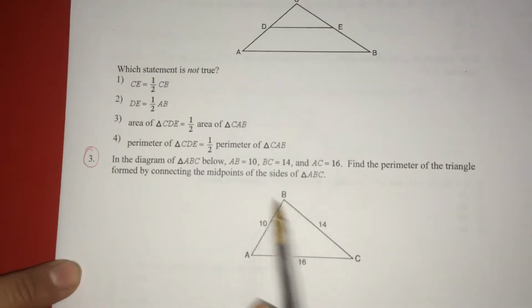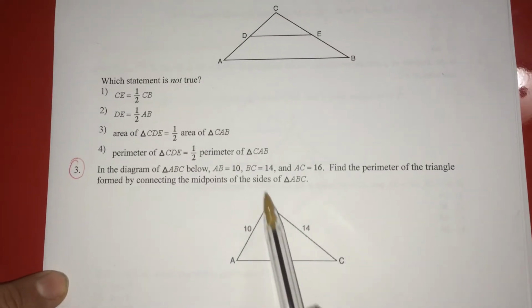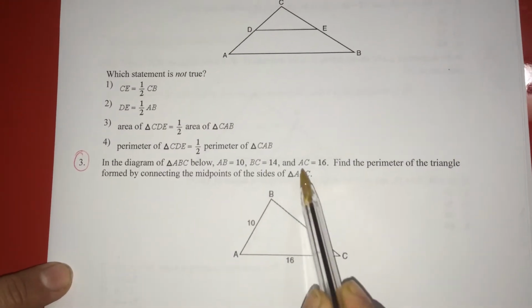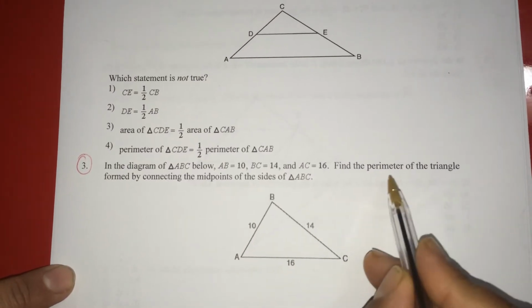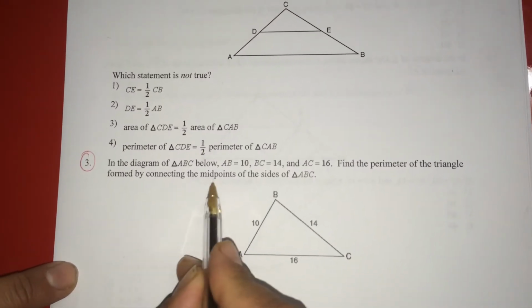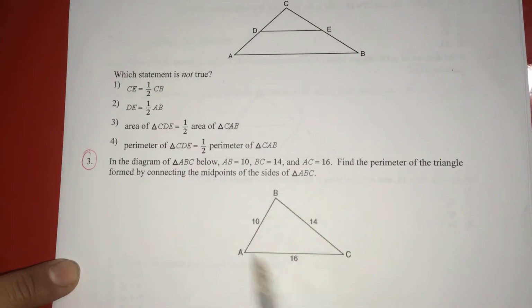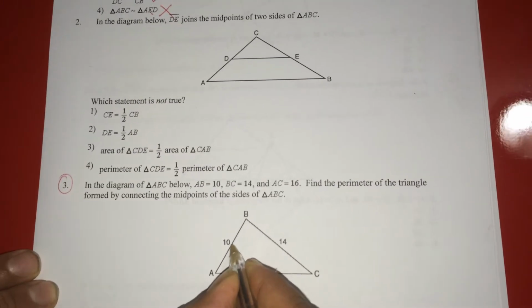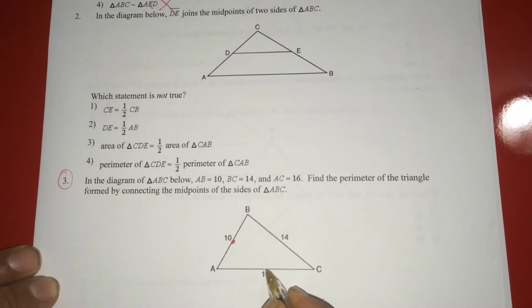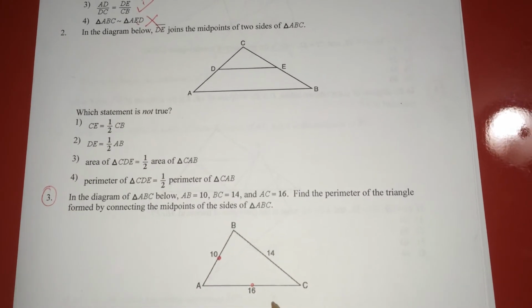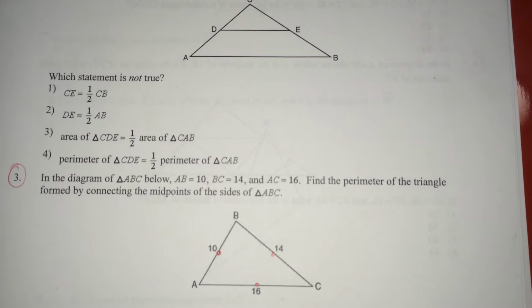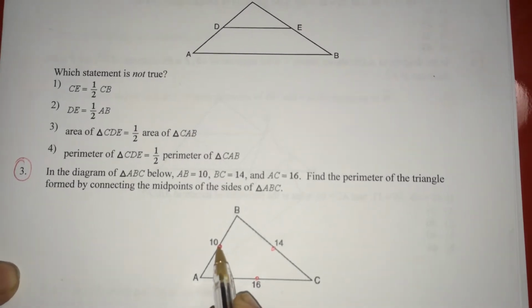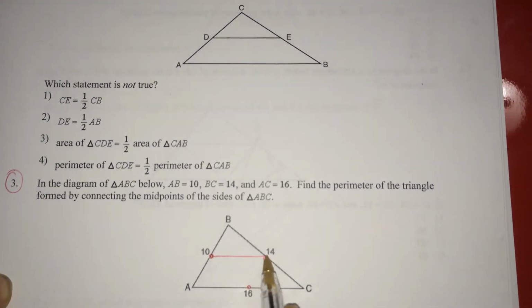So, the third one you see, in triangle ABC, AB is 10 and BC is 14, AC is 16. Find the perimeter of the triangle formed by connecting the midpoints of the sides of triangle ABC. See, these are the midpoints: the midpoint of AB, the midpoint of AC and the midpoint of BC. I am joining these midpoints.